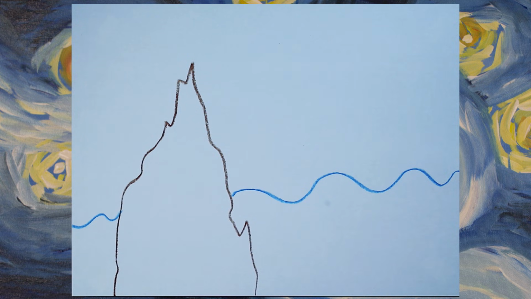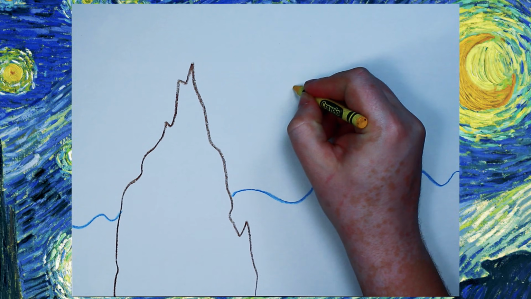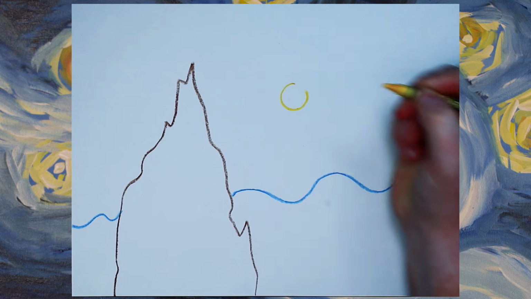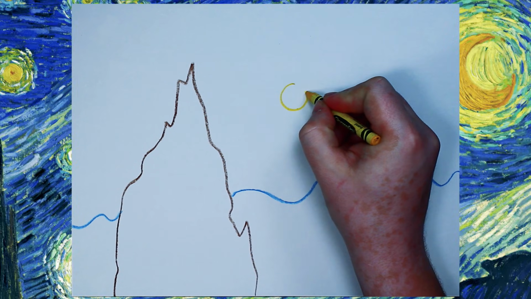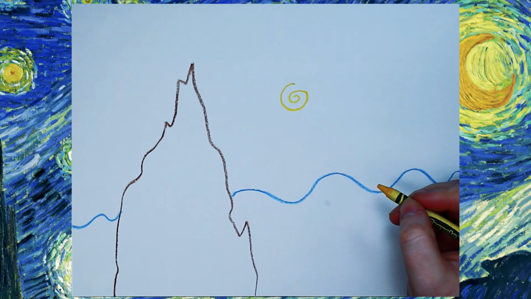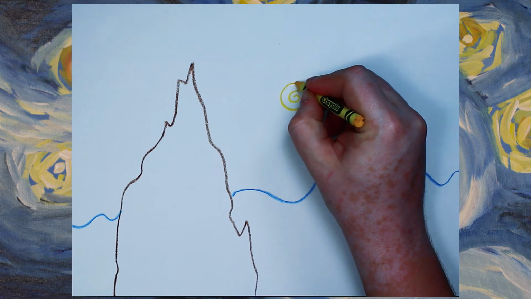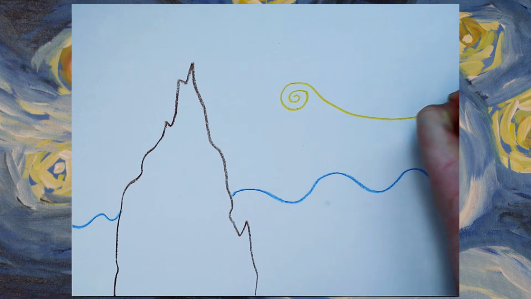Next, we want to use any bright color, like yellow here, to create some spirals for the wind in the sky. To make our spirally wind, we start with almost a circle, but not quite closed. Then we want to pick one end of that open circle and carry on going inside the circle until we reach the middle. We finish the spiral of wind by carrying the outside end of the spiral off to the edge of the page with a big swooshy line.